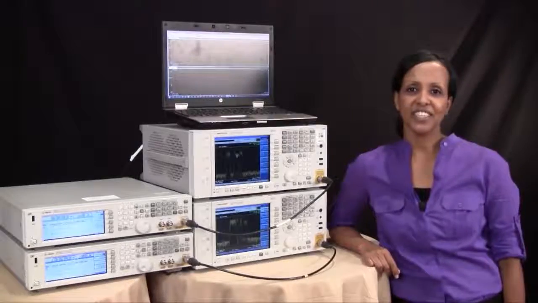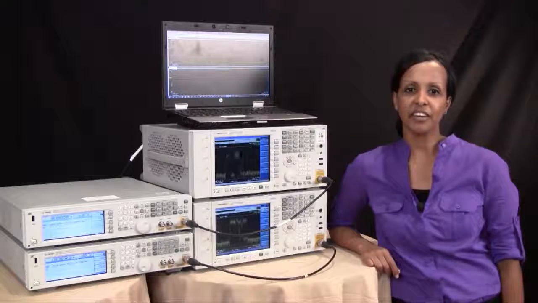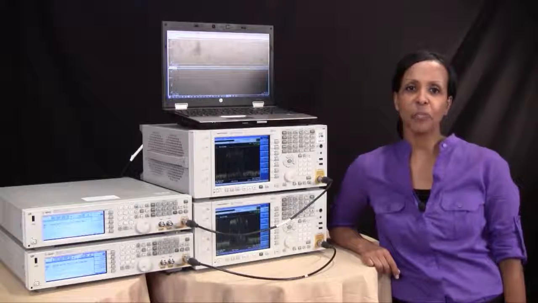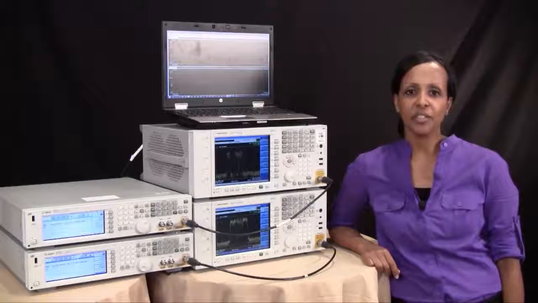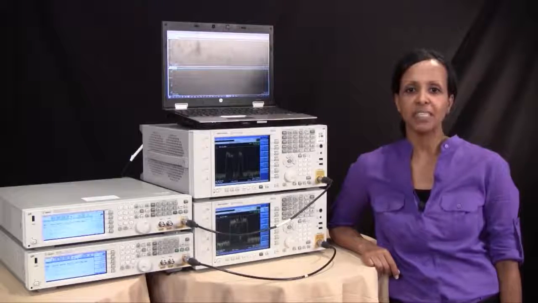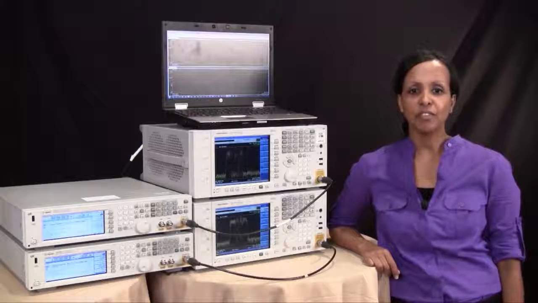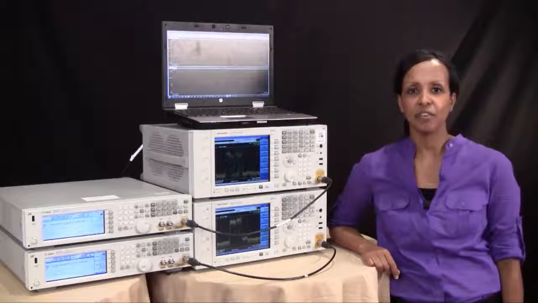Interband carrier aggregation is the most realistic deployment scenario since spectrum allocation for operators is often scattered across multiple frequency bands. It's also the most challenging, especially for user equipment, since it requires multiple transceivers being operated simultaneously to cover the multiple bands.